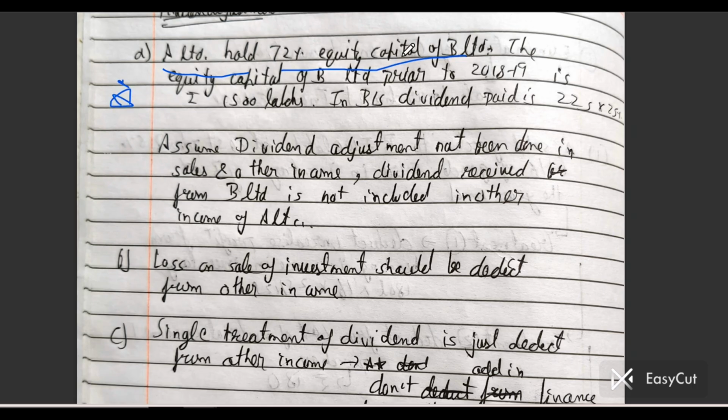A Limited holds 72% equity capital of B Limited, and the equity capital of B Limited prior to 2018-19 is 1500 lakh. And in the balance sheet you will see the dividend paid by B Limited, that is 225 lakh, or whatever the figure will be. Then A is holding 72%, so of the dividend portion of 100%, A Limited will take 72%, and it will be reflected as other income.